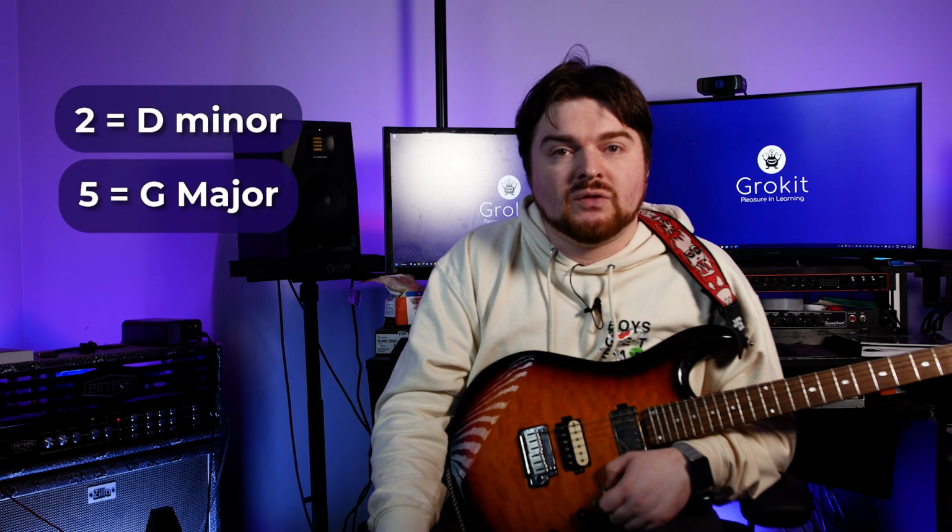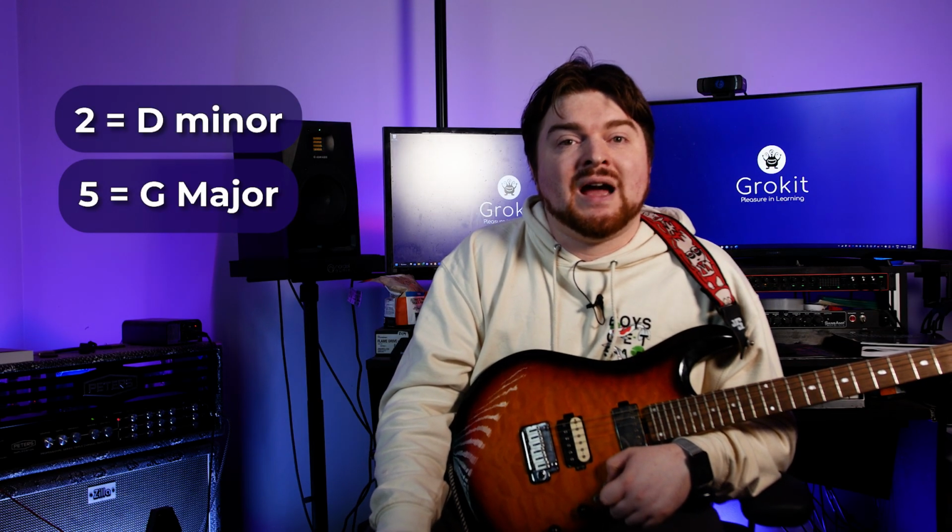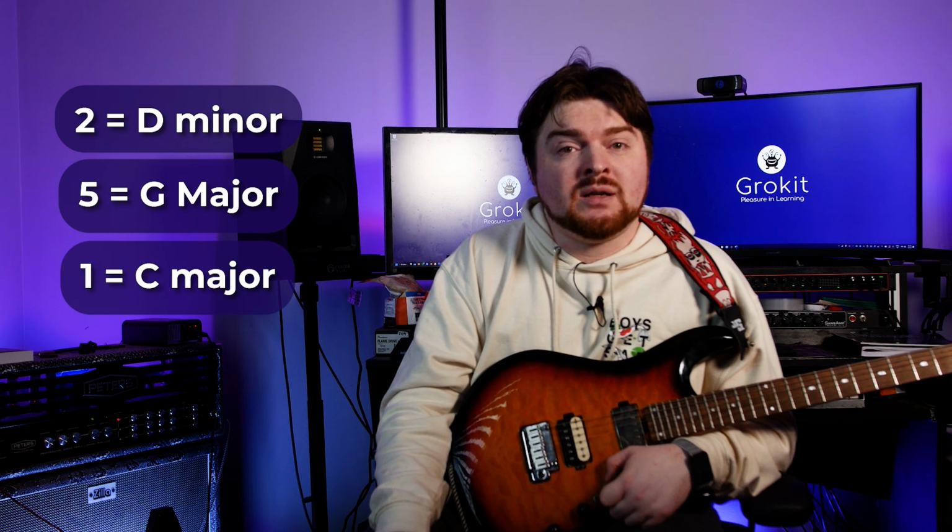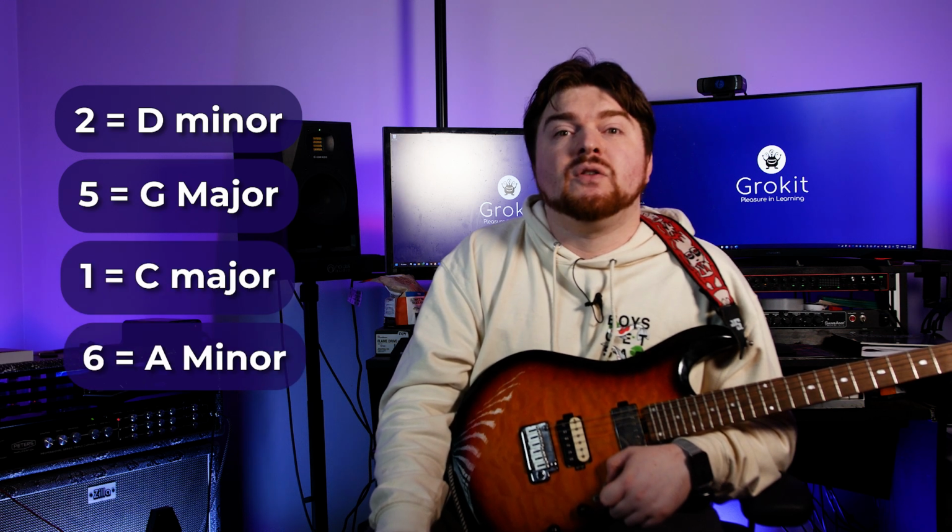To make this easier for people who are just coming on to chord progressions, we'll keep it in the key of C. In the key of C, 2-5-1-6 gives you the chords of D minor, so number 2. Then you've got G major for the 5, and then C major for the 1, and then A minor for the 6. Which sounds like this.